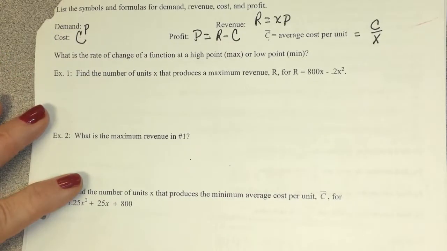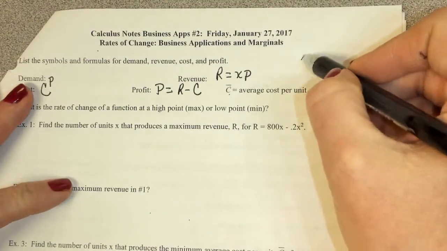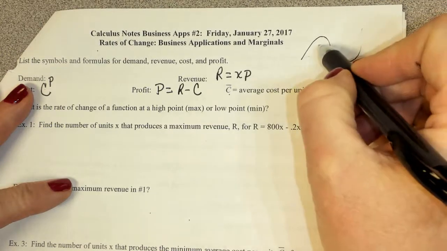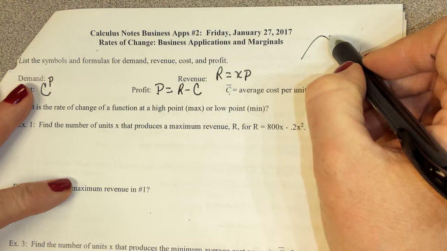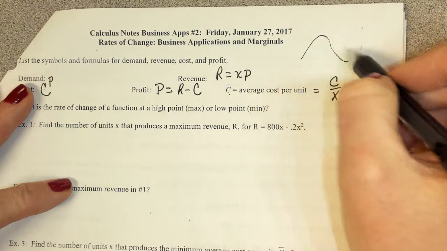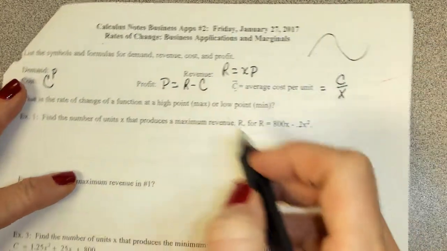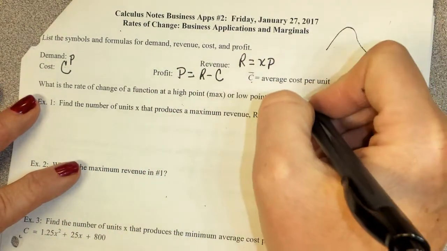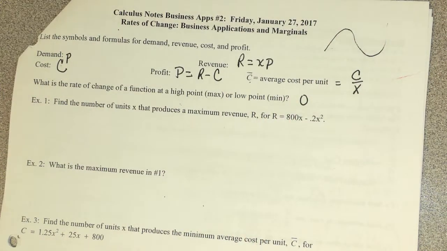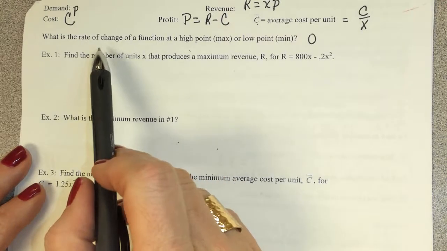Okay. Next question. What is the rate of change of a function at a high point or a low point? Think of a function. Here's a high point. What's the rate of change right at that high point? 0, right? What about at the low point? What's the rate of change? 0. So the rate of change at either a high or low point is always going to be 0. So that helps us to decide what we're going to do on these problems.